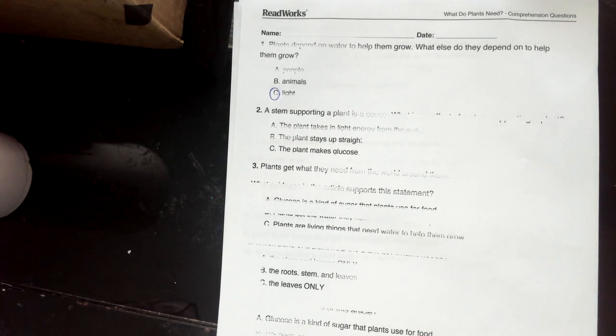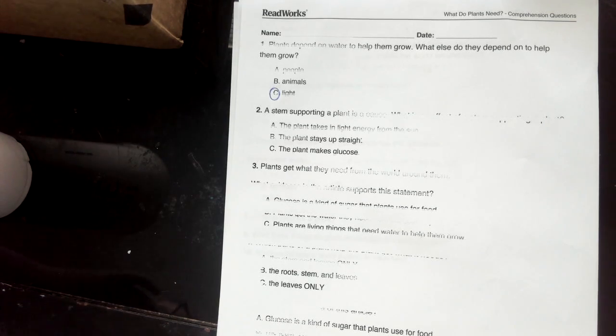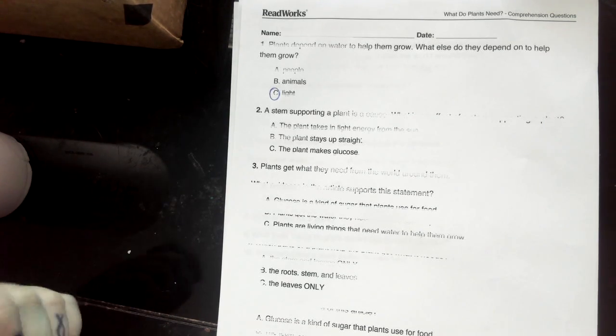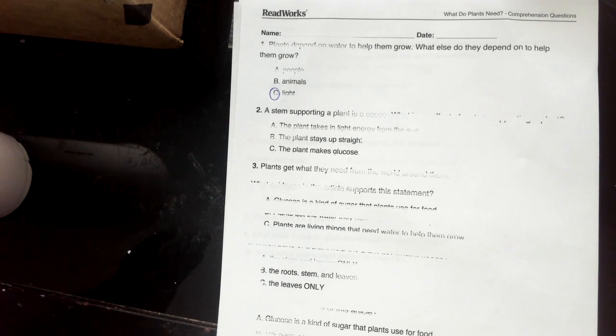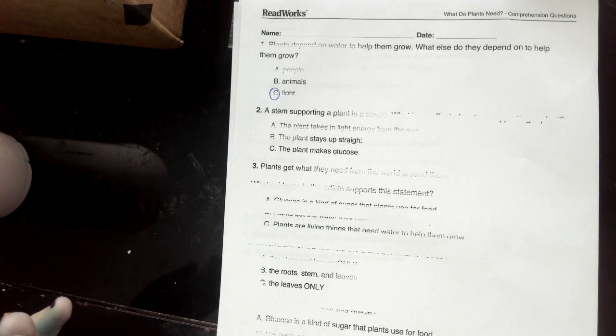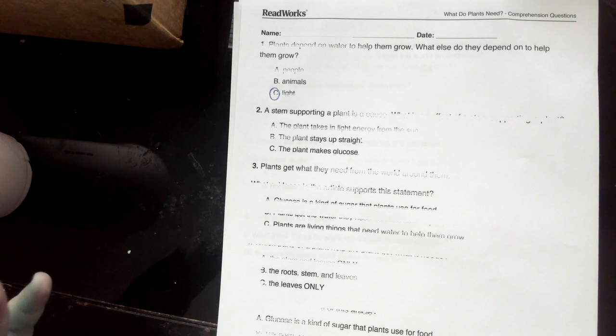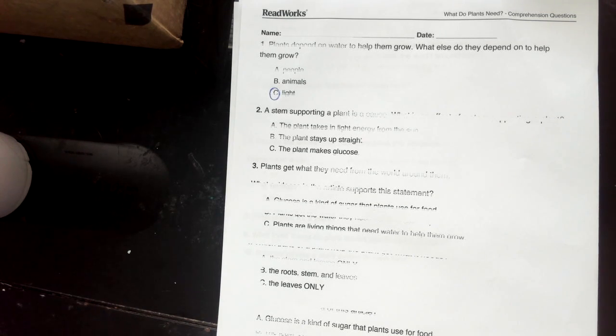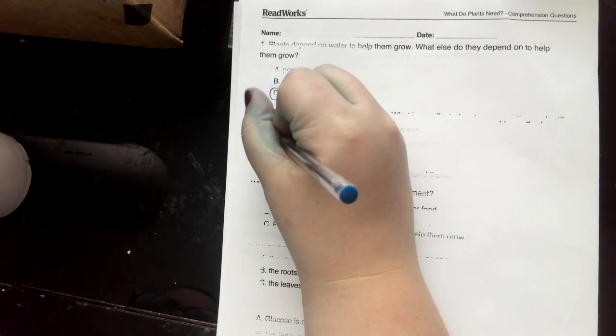Number 2, a stem supporting a plant is a cause. What is an effect of a stem supporting a plant? So the stem causes our plant to do what? To stay up straight.